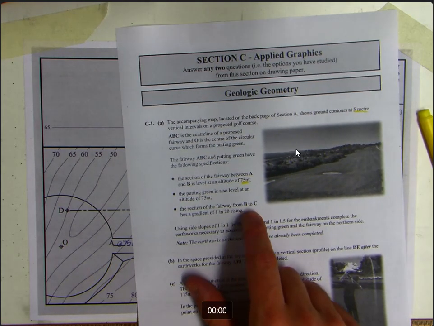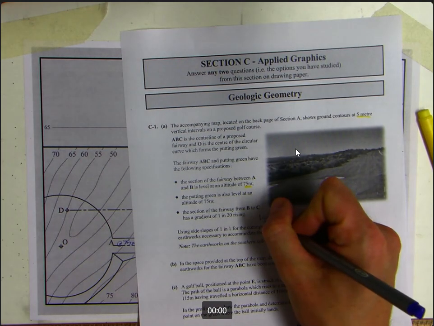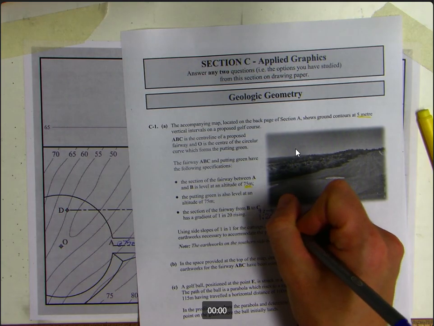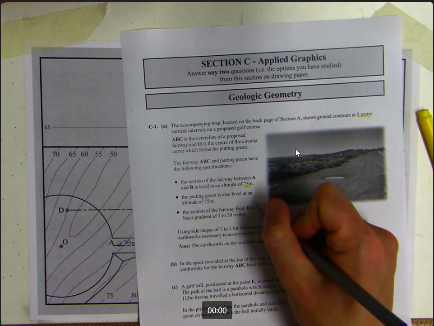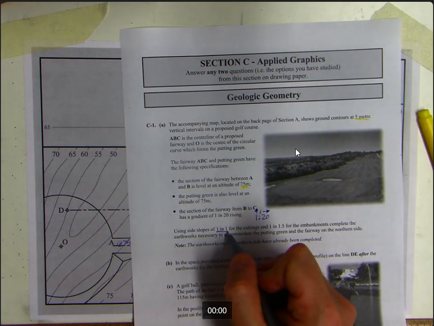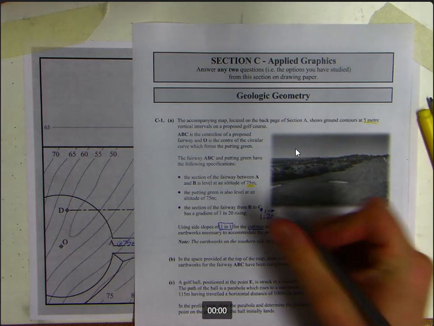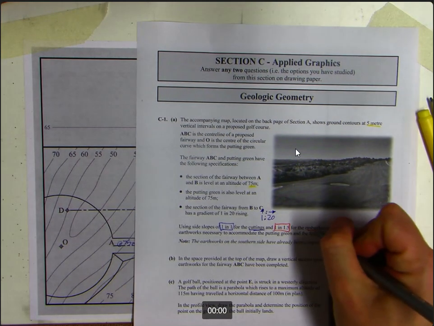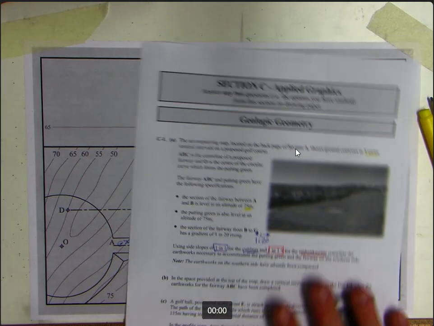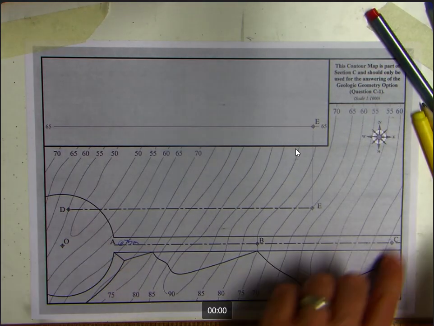The putting green is also level at an altitude of 75. The section of the fairway from B to C has a gradient of 1 in 20 rising, which means for every 1 meter you go up, you've travelled along horizontally 20 meters. Rise over run from your maths. And using side slopes of 1:1 for cut, and 1:1.5 for fill, complete the earthworks on the map. So we'll apply these to the map and get this part done here.